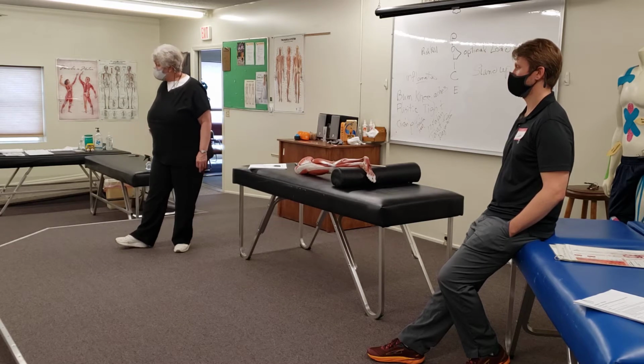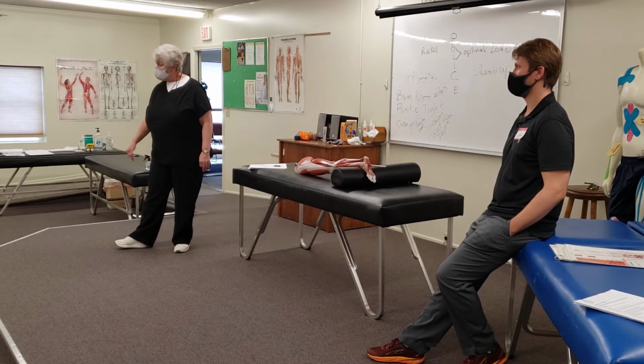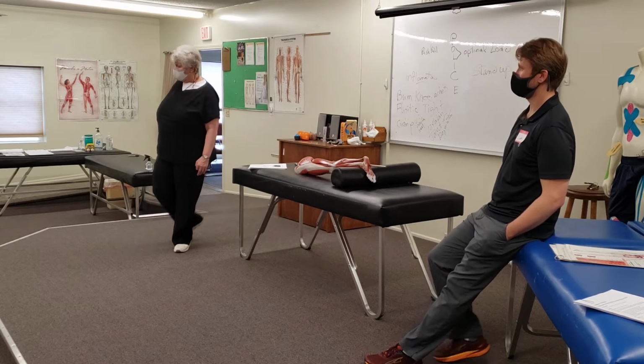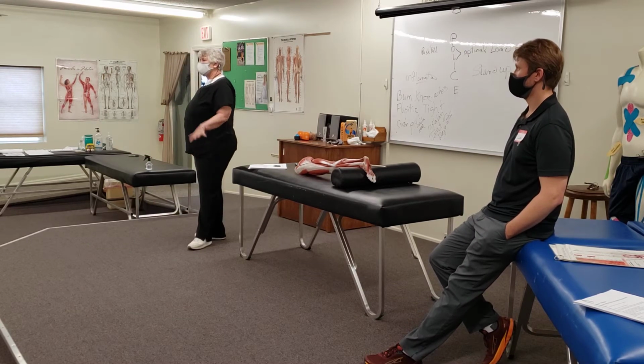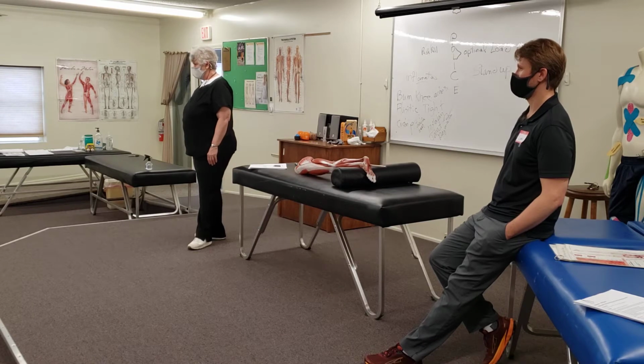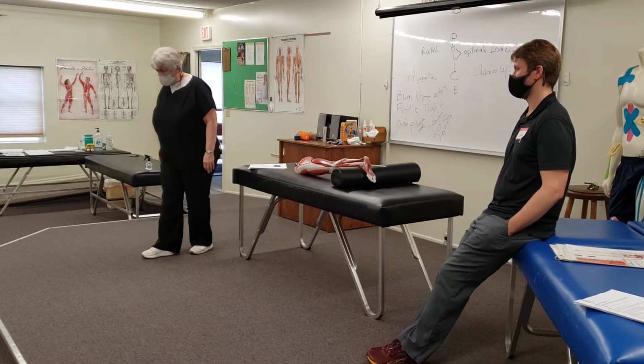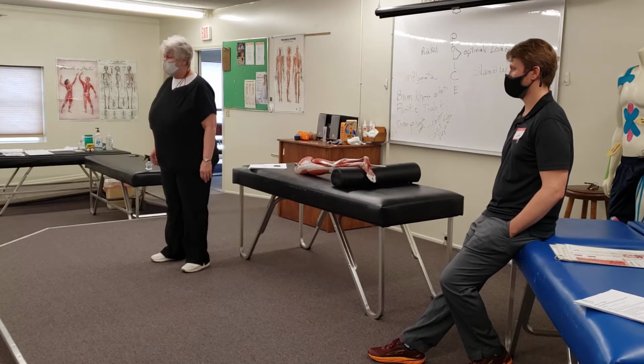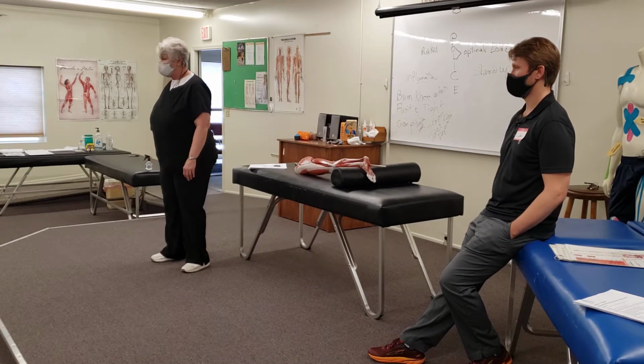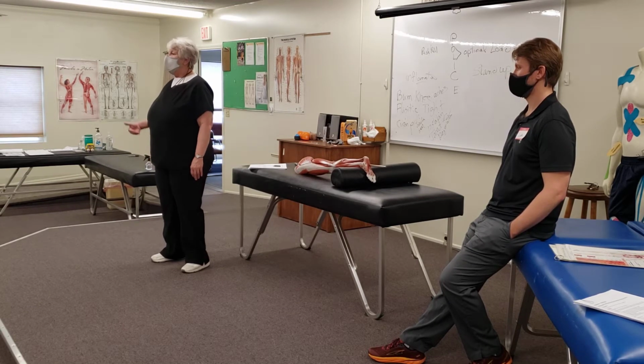Because this limb is organized in what's called a closed kinematic chain. That means when my feet are planted on a surface, I'm weight bearing on my feet, all of those joints move at the same time.